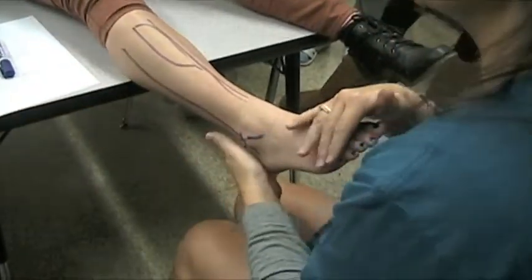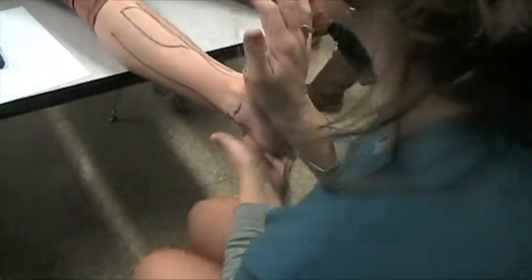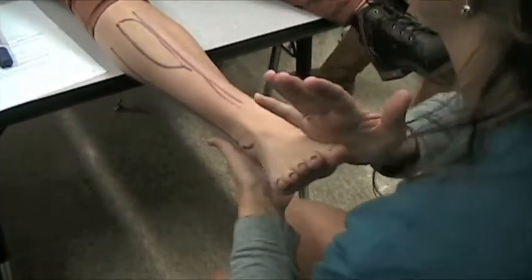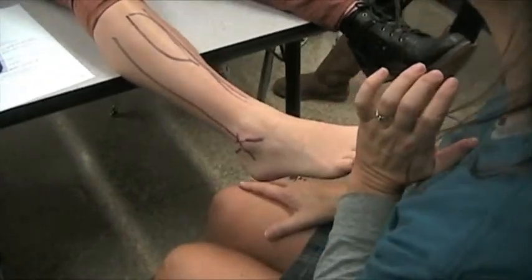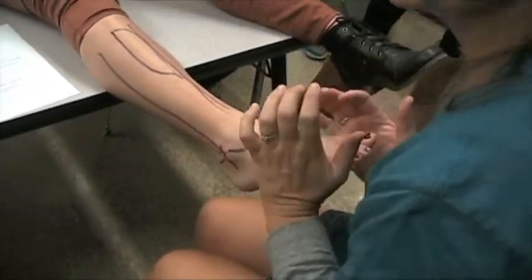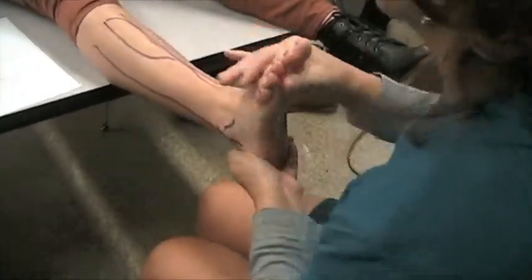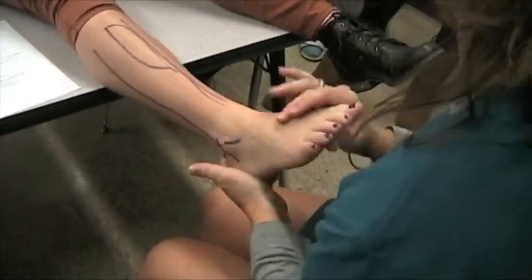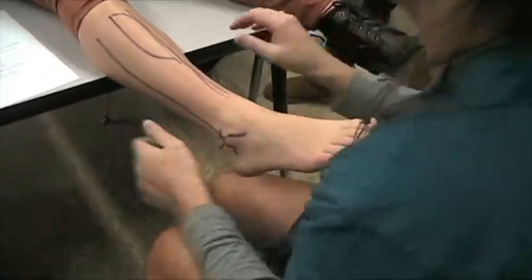Next up would be resistive. So she's going to pull up toward right here. Resistive dorsiflexion, resistive plantar flexion, resistive inversion, resistive eversion. Okay? So same directions. I'm just giving her resistance there. Last up, she's going to relax, and I'm going to move her in the movements. Got it? Passive is my power.